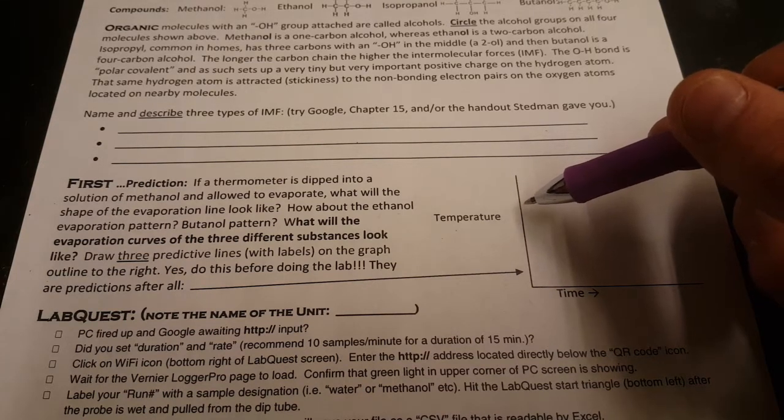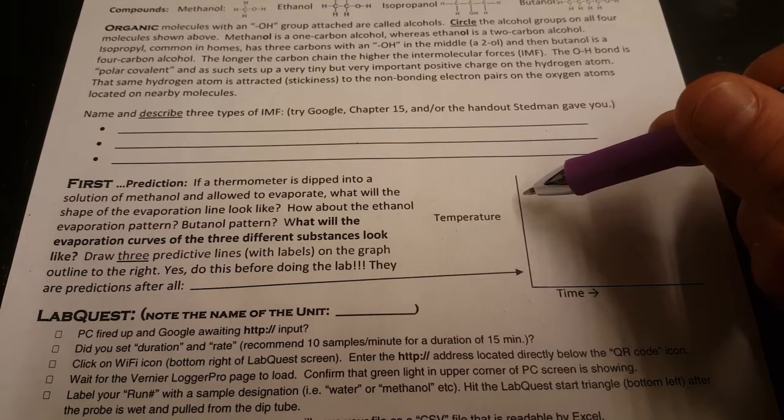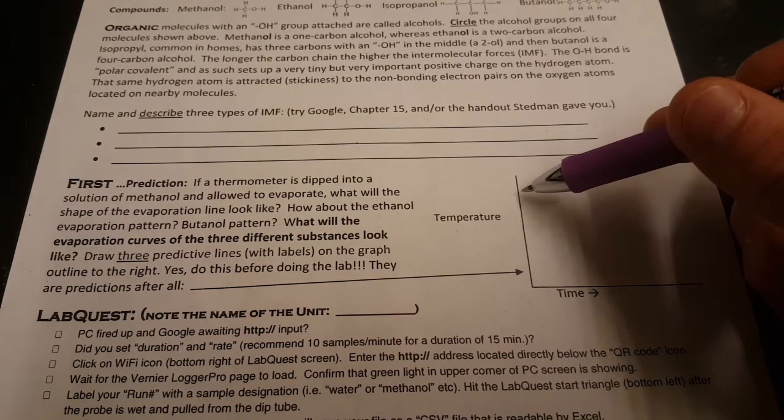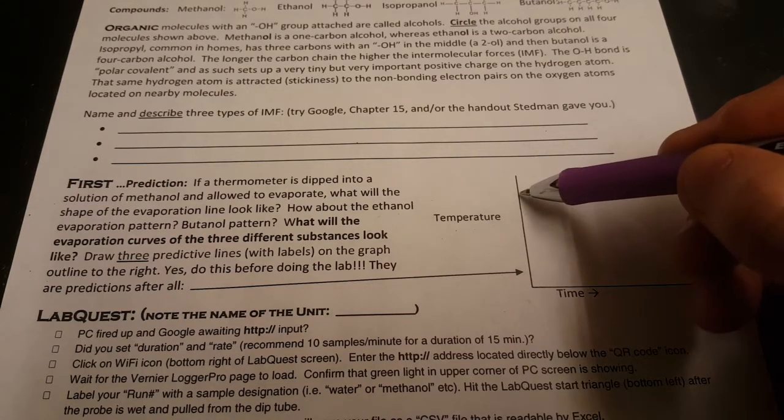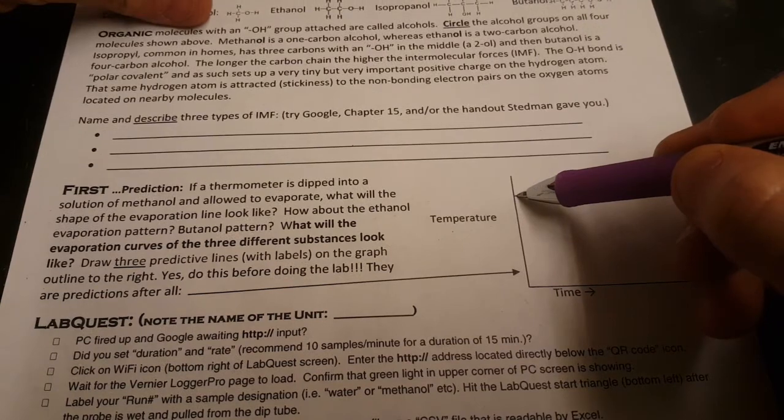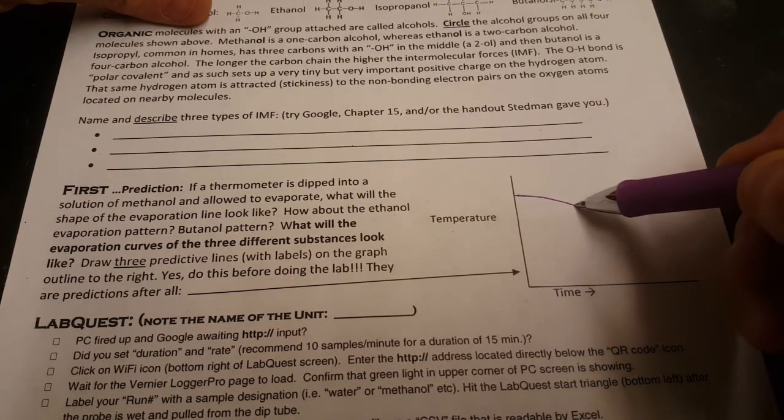The alcohols will start out as liquids and then evaporate into gases. Gases typically have higher kinetic energy than liquids, so the energy had to come from somewhere. It'll come from the surroundings, the room, the air, and it'll come from the thermometer. And so as you see over time, you'll notice the temperature should drop.